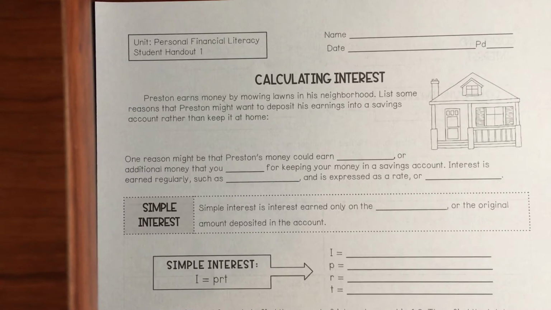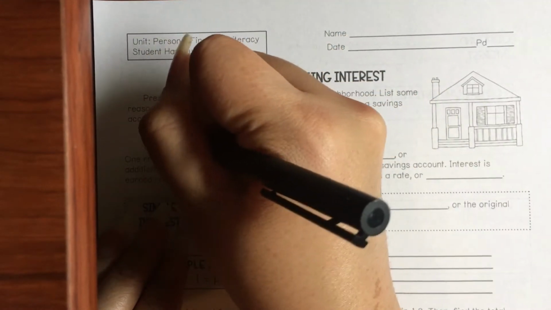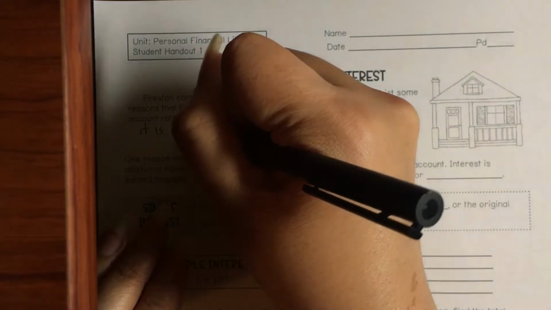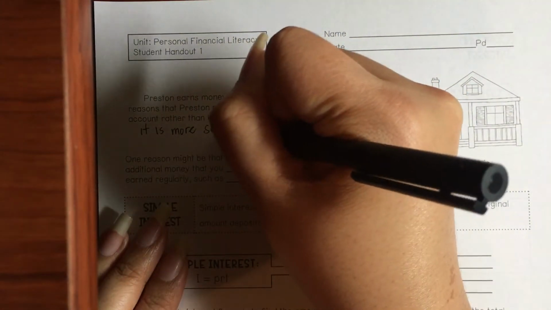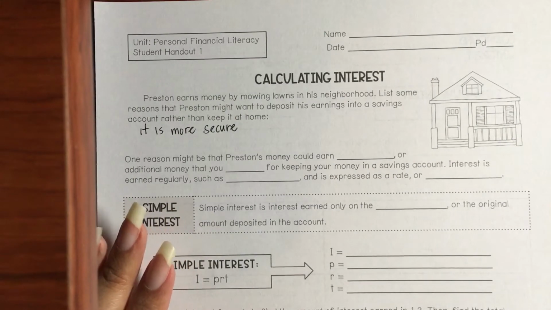Calculating interest. Preston earns money by mowing lawns in his neighborhood. List some reasons that Preston might want to deposit his earnings into a savings account rather than keep it at home. One of the things he might want to put into a savings account is that it is more secure, and he'll be less likely to spend it.